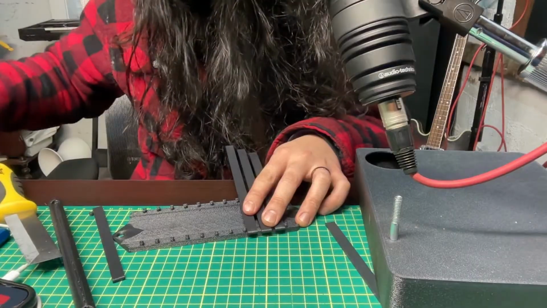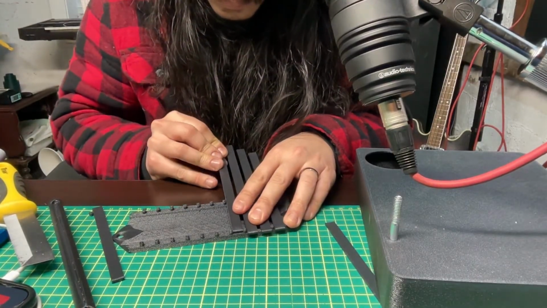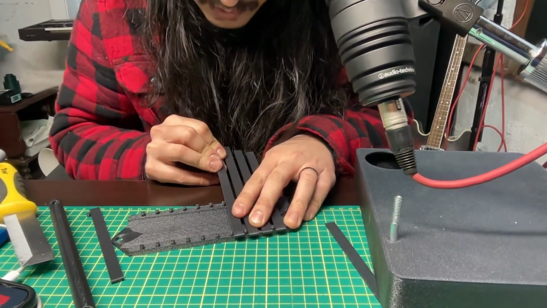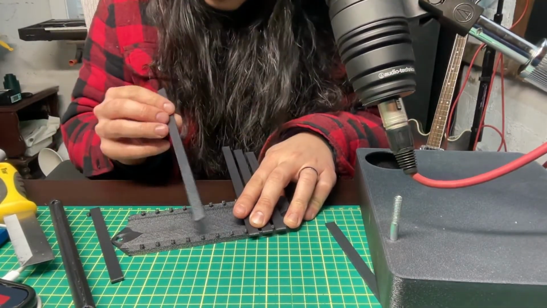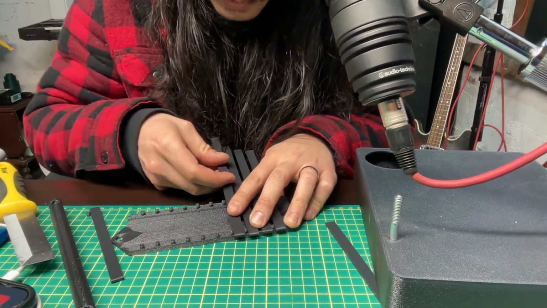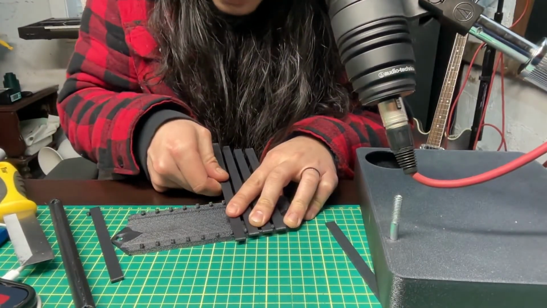That one's going to be loose. Click them in, I think. Each of these has kind of like a little bit of a bubbly bit on the end.